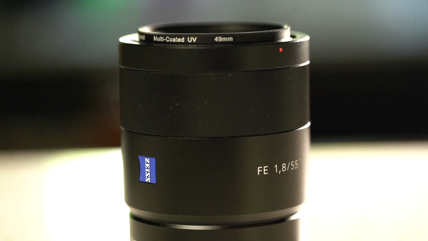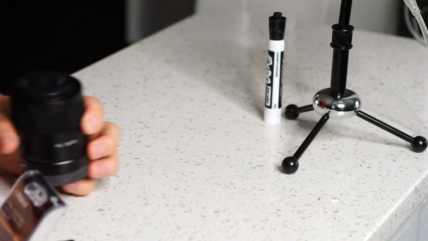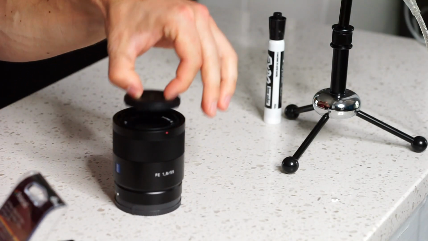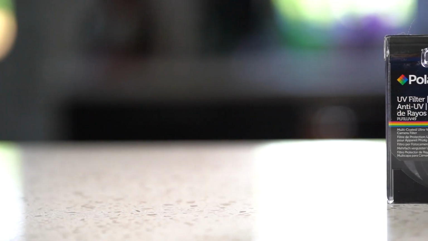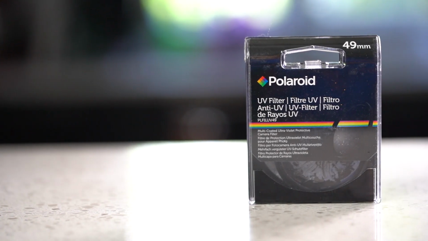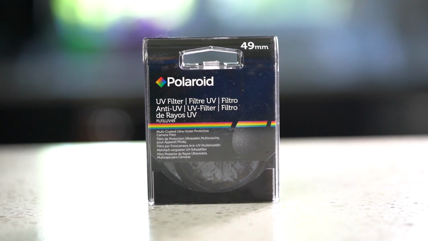I took this lens. It's a Sony Zeiss 55, since 50 is approximately similar to the human eye focal length. Not a super wide aperture, neither is my eyeball. I ordered this ridiculously cheap Polaroid UV filter, which I kind of regret because it is terrible quality, and put it on my lens.